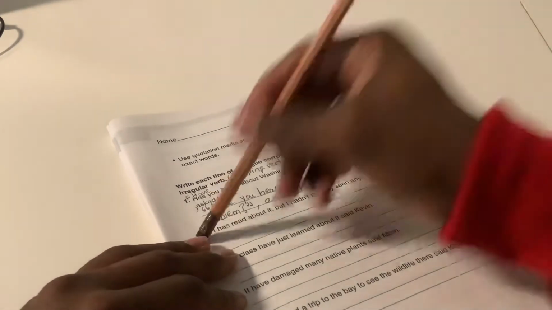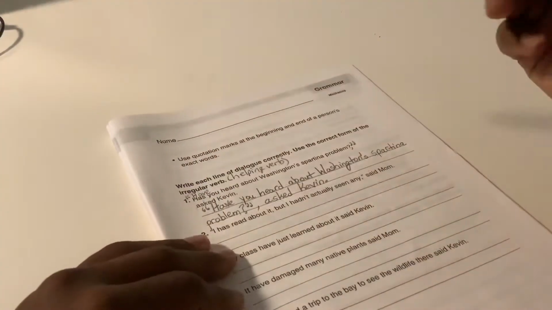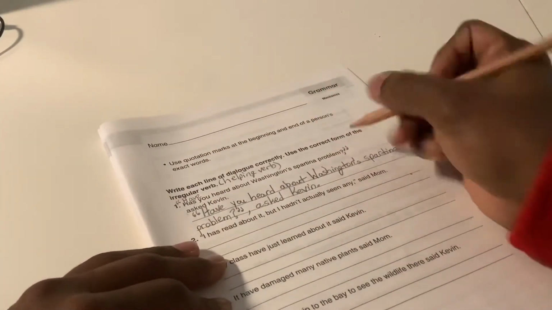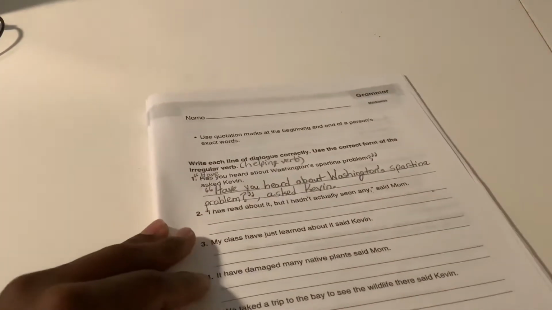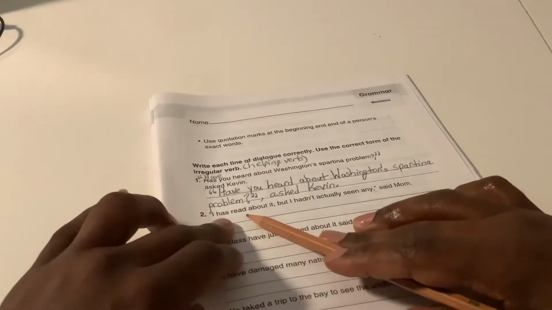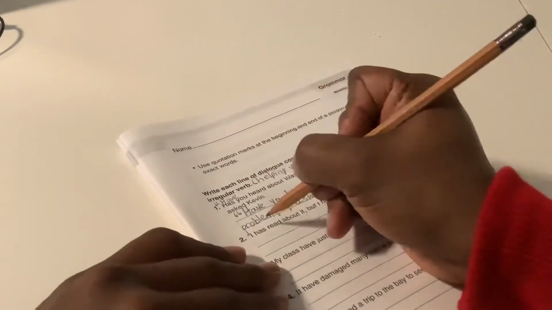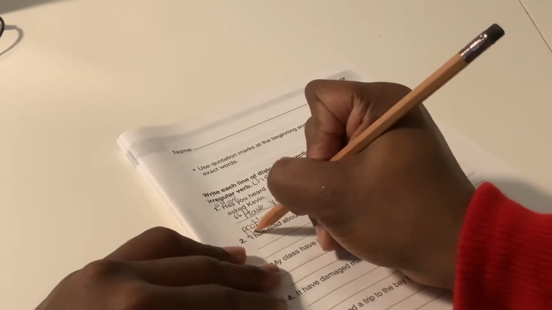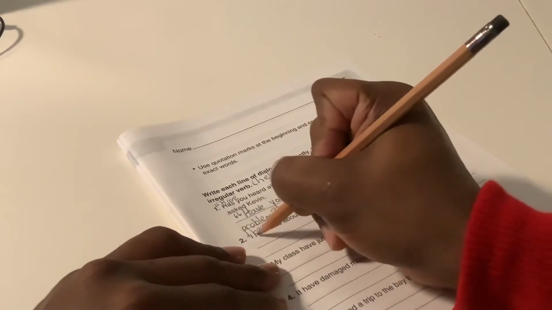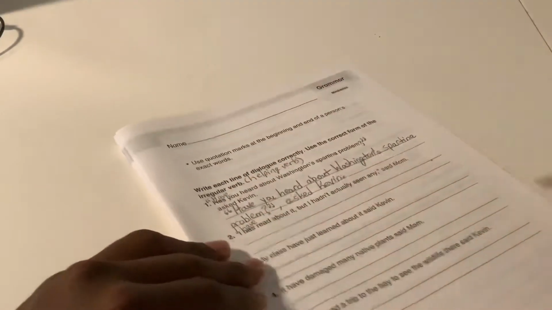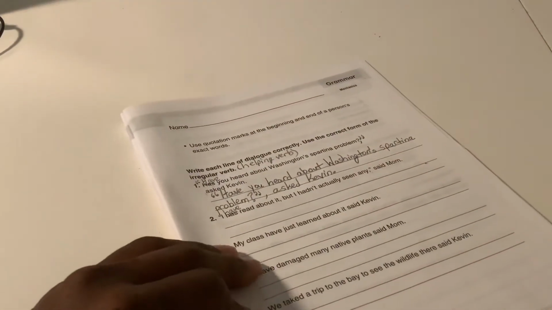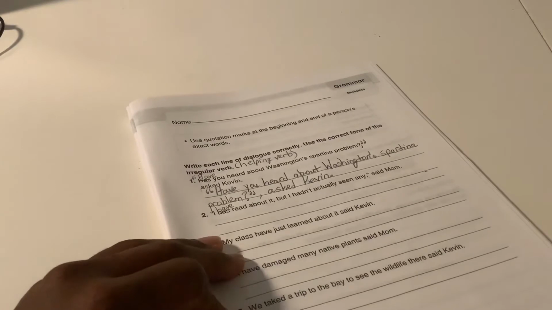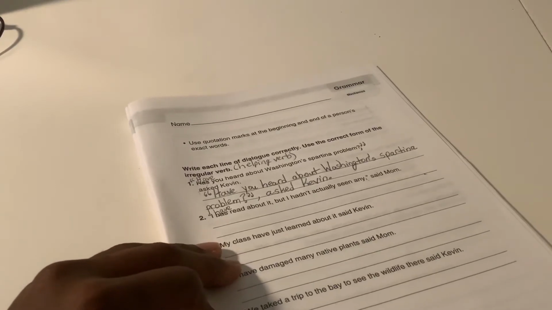I'm going to put it there instead of in front of asked, like they have it here. Okay? So I has read about it. It should not be I has. It should be I have, H-A-V-E. You could just cross out your mistakes to help you. I have read about it, but I hadn't actually seen any, said Mom.